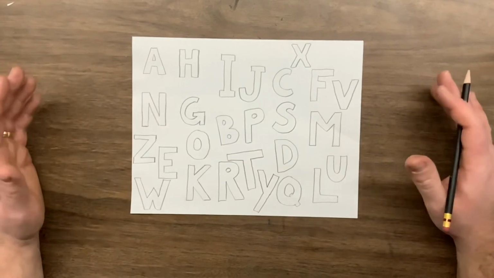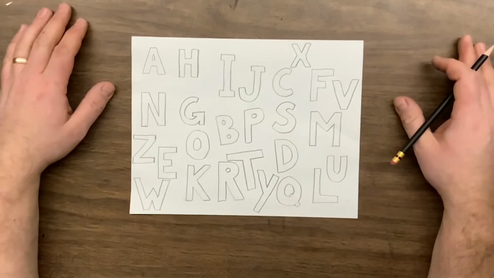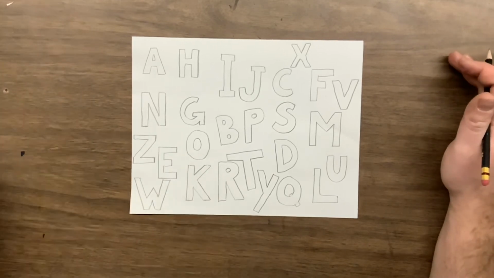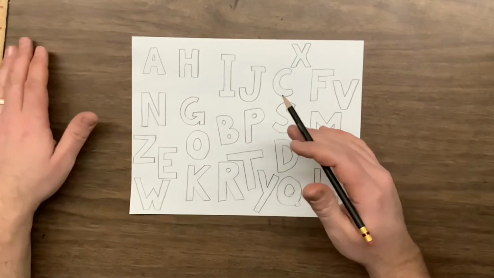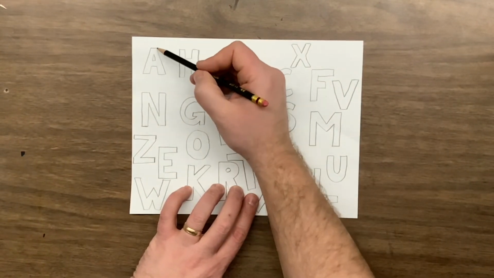There's your alphabet and how to do bubble letters in the entire alphabet. Now, to give it some cool detail and fun stuff, you can do a lot of different things using maybe a ruler, or you can just do it with your pencil as you're drawing things. Create some cool designs that's going on in the background.